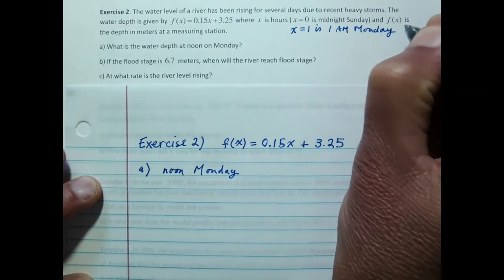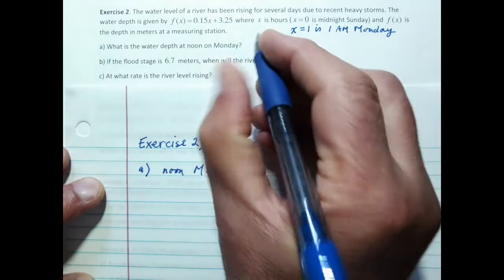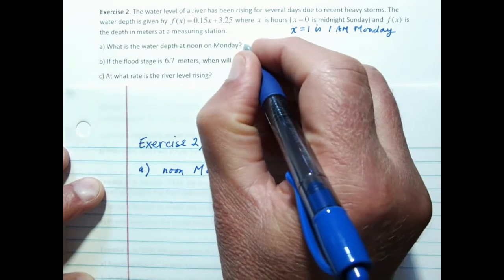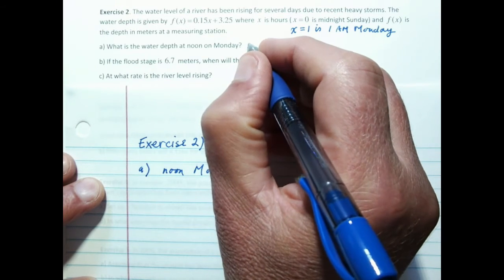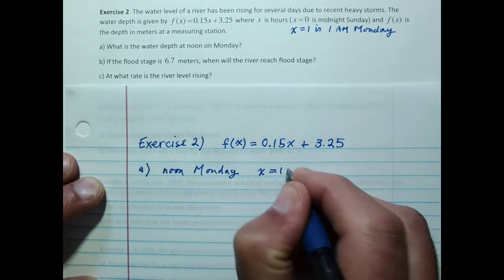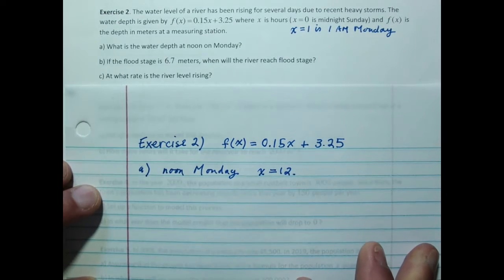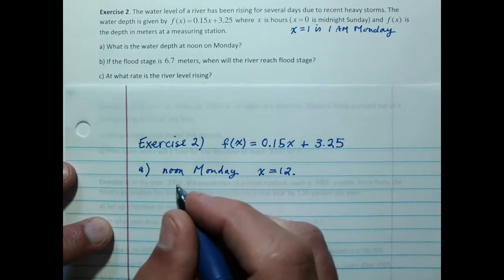I could have even added that to this statement. x equals 2 is 2 a.m. So at noon Monday, that's going to correspond to x equals 12. And again, that's not supposed to be the point of the problem to figure that out. That's meant to be pretty clear for you.